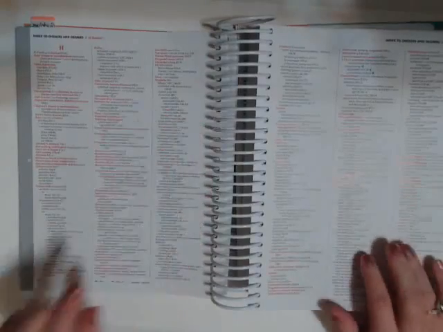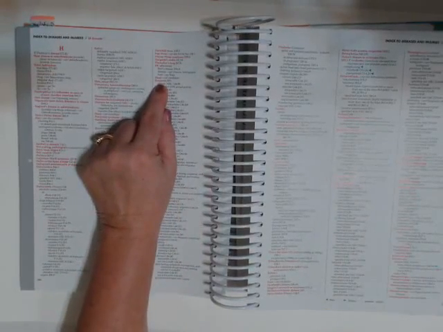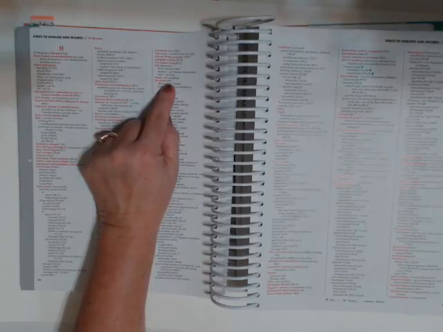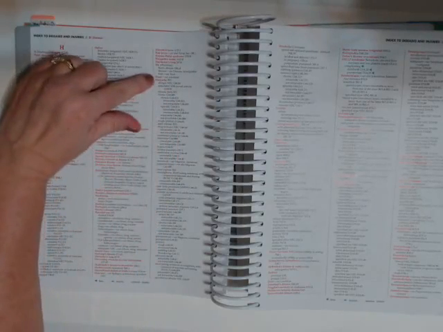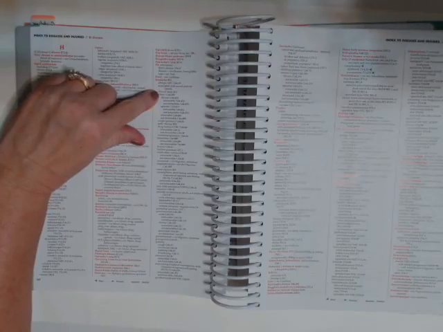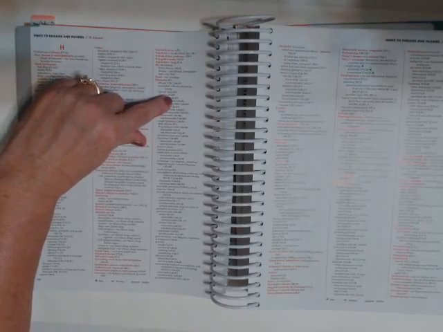Headache is on page 266, third column, up at the top. Headache says R51. Now, let's say you knew that it was a cluster headache. Then you would go to headache, down to cluster, G44.009.